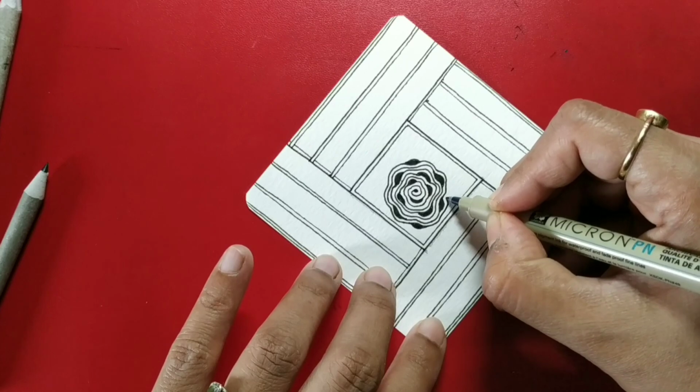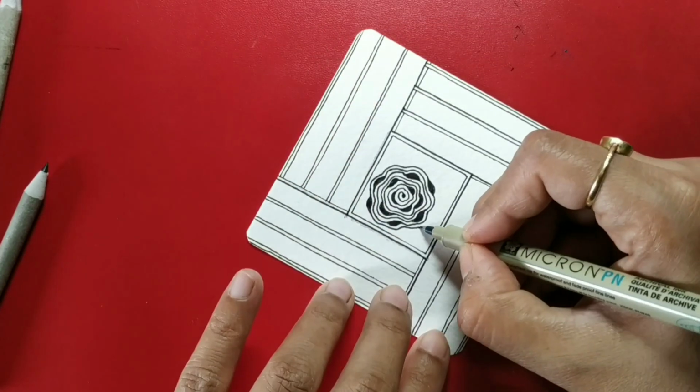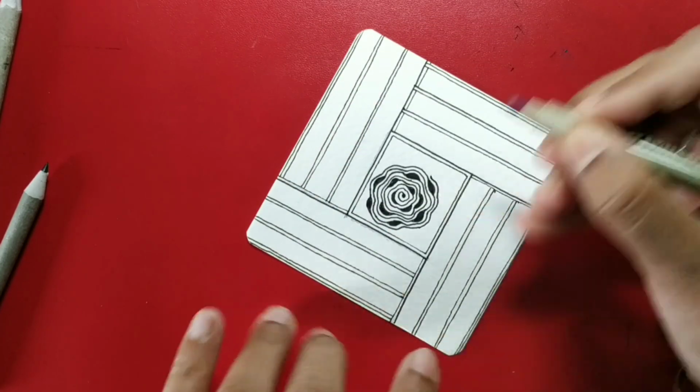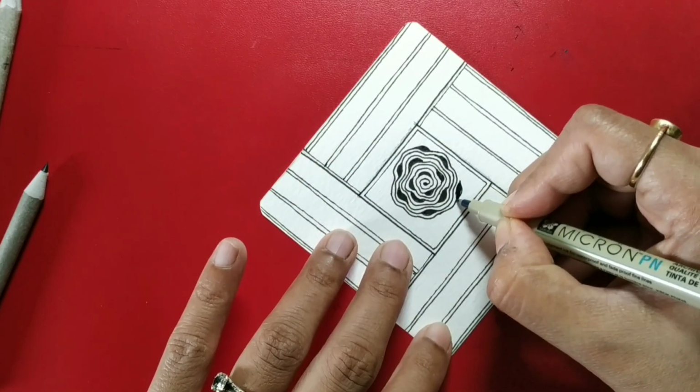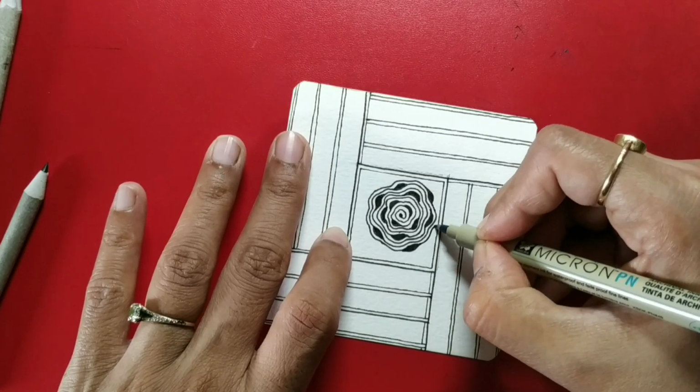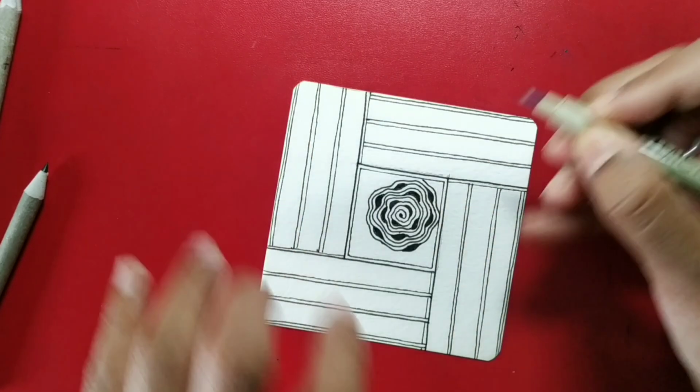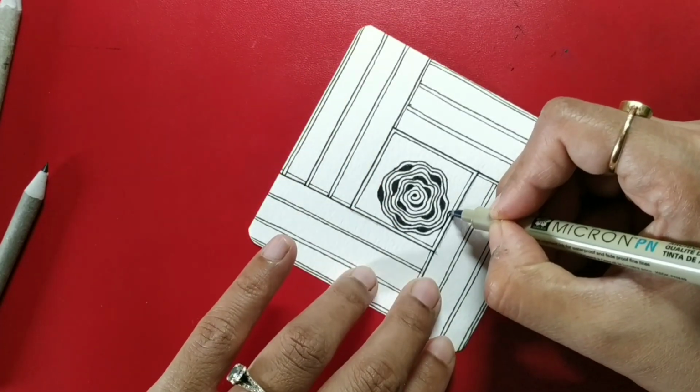So I'm just extending my flower, adding auras, adding these bold inked sections, extending the aura.